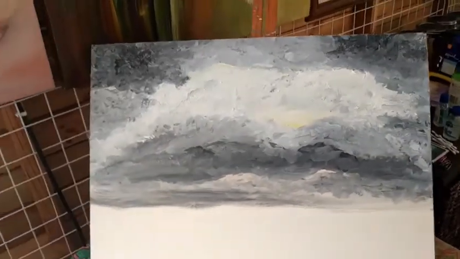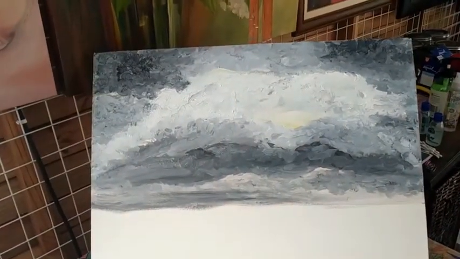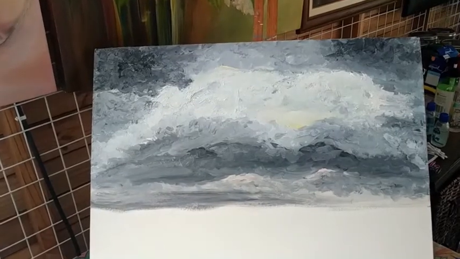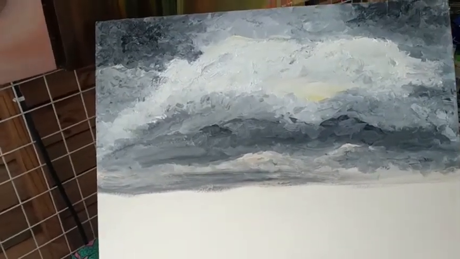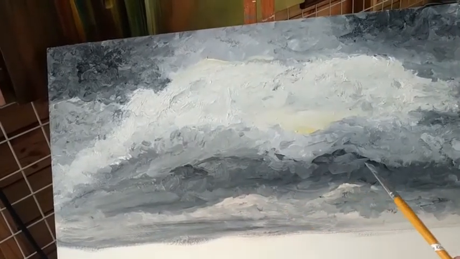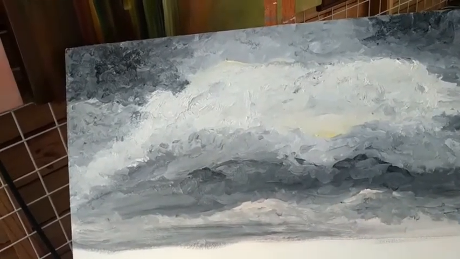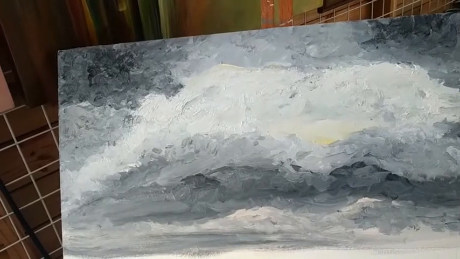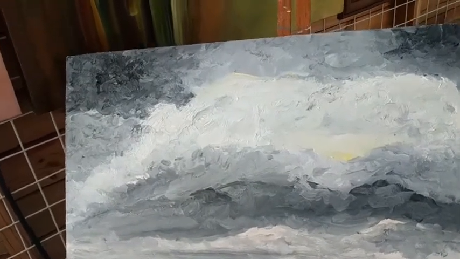I think it's beginning to look very nice. If you look at it from afar, there's a little bit of light there, a little bit of darks. I don't like what's happening here. Do you see what I did there? Like a mountain and a mountain and a mountain and a mountain. So I've got to work those away, otherwise it's going to bother my eye.